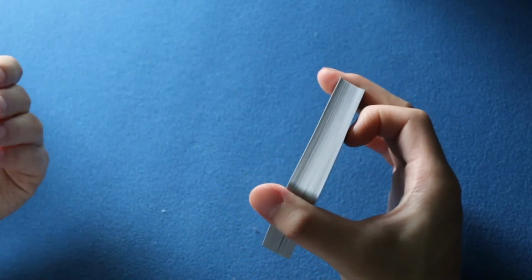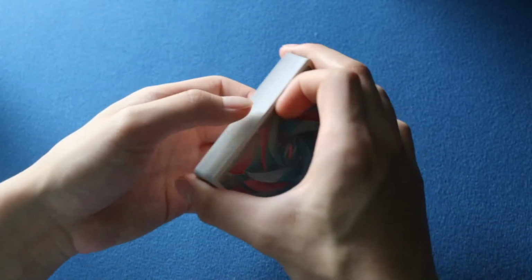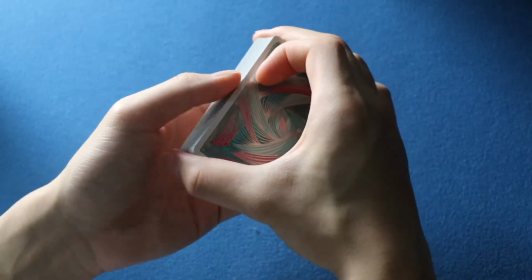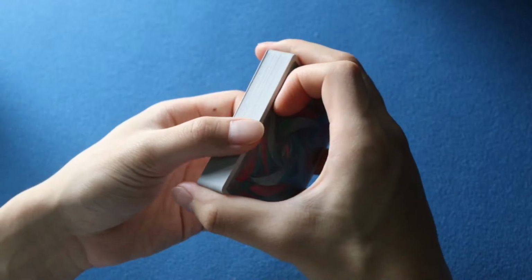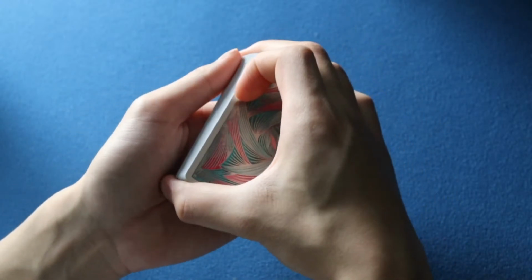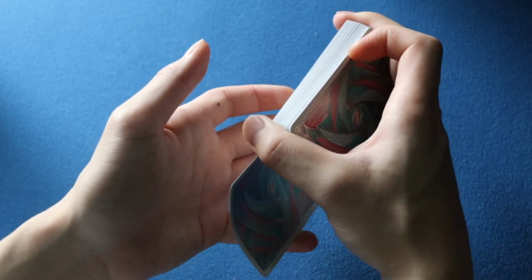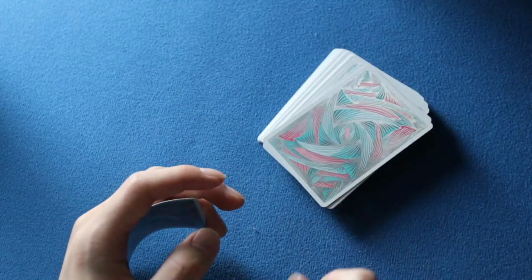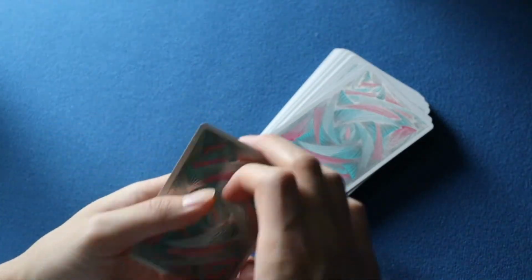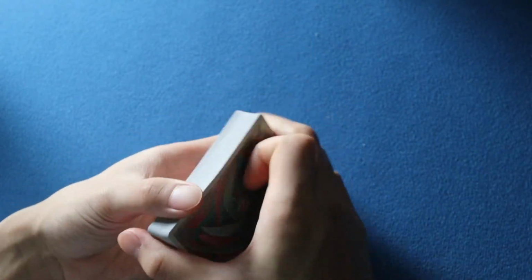So if you're planning to do a bottom card DPS, preferably you would have the deck deeper into your right hand, and then you will be able to swivel this card without any fear of it popping away, okay? And that is the DPS as a bottom palm.